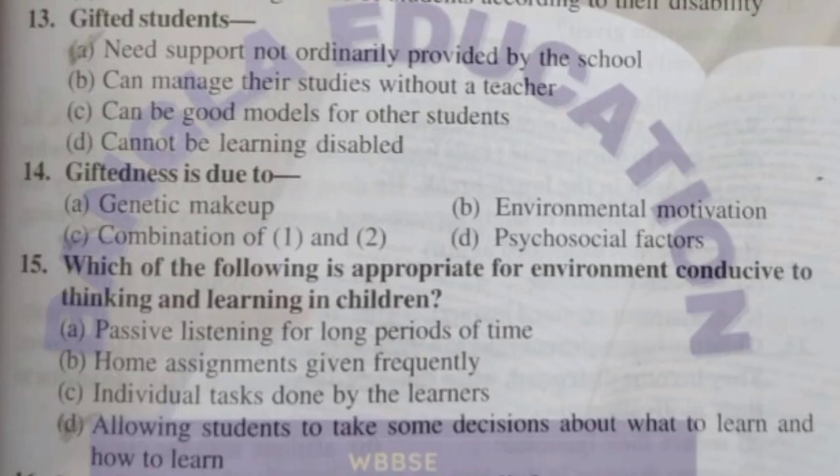Next question 13. Gifted students: A. Need support not ordinarily provided by the school. B. Can manage their studies without a teacher. C. Can be good models for other students. D. Cannot be learning disabled. So the correct answer will be option A, need support not ordinarily provided by the school. Next question 14. Giftedness is due to: A. Genetic makeup. B. Environmental motivation. C. Combination of 1 and 2. D. Psychosocial factors. So the correct answer will be combination of 1 and 2.